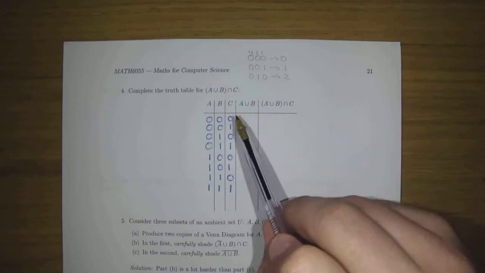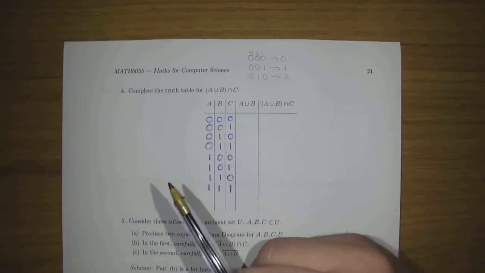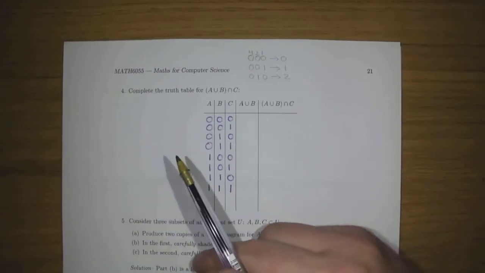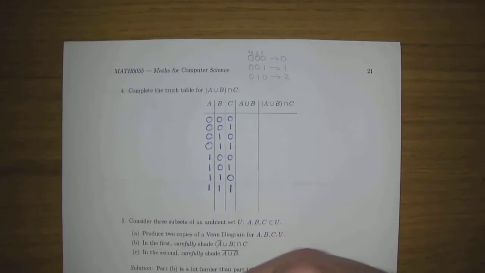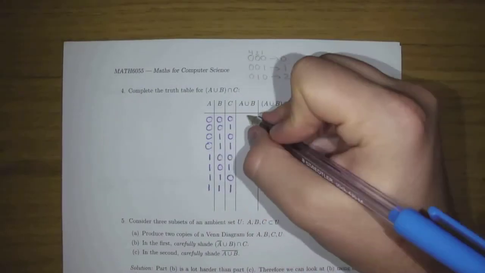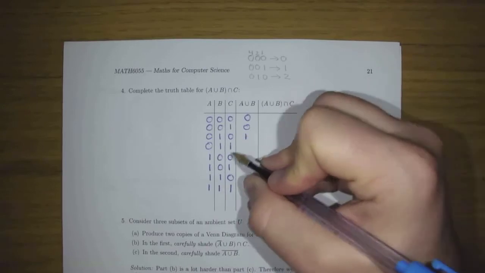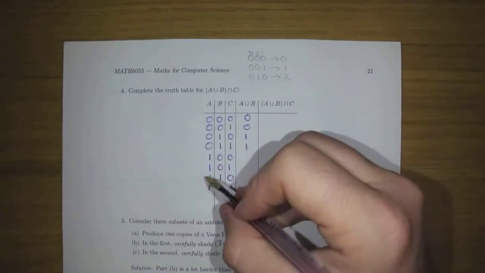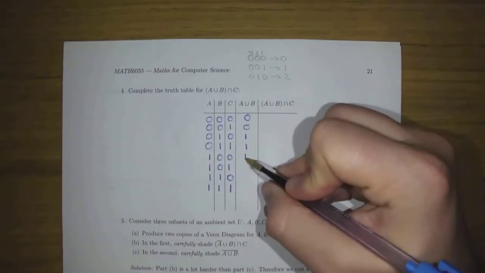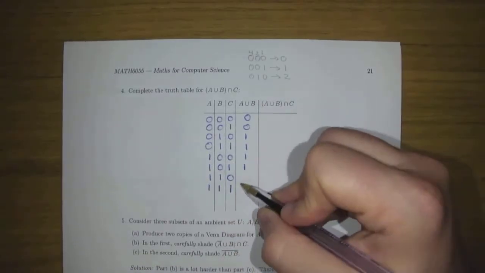So A or B, so now you say it's all the elements that are in A or B. It just has to be in A or B. So if it's in A, it's automatically 1. If it's in B, it's automatically 1. And if it's in both of them, it's also 1, because it's a non-exclusive OR. So this is in neither, so that's a 0. This is in neither, so that's a 0. This is in B, so it's in A or B. This is in B, so it's in A or B. This is in A, so it's in A or B. This is in A, so it's in A or B. And this is in A, and this is in A.